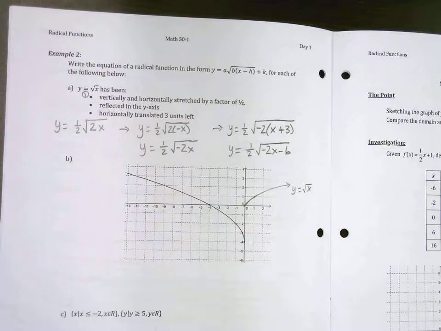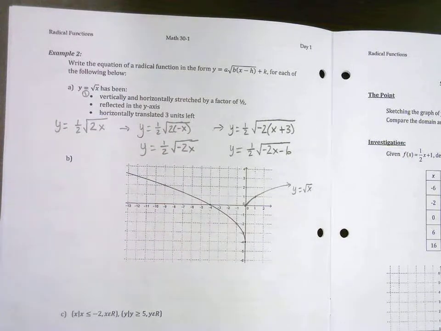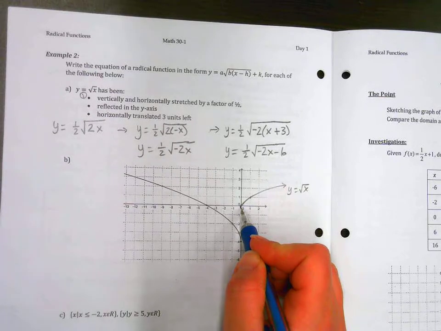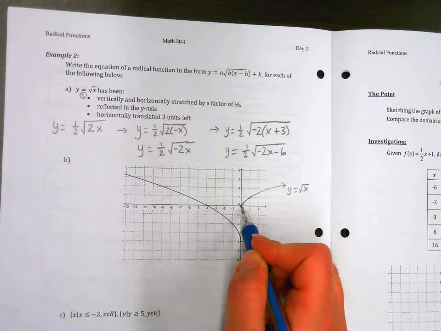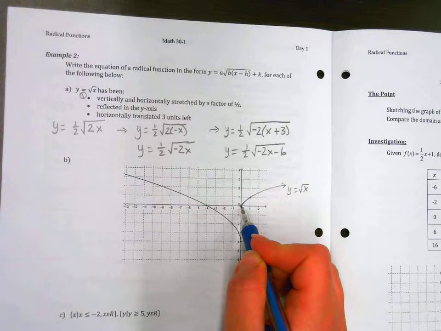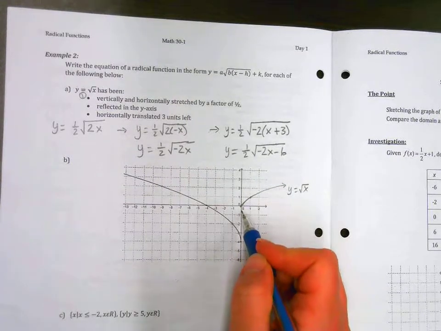Okay. So to me, when I look at this graph, if I stretch this graph vertically or horizontally, this point 0, 0 would not change, or even if I reflected it. So because this point has changed, this tells me there's definitely been a translation of 4 units down at some point.